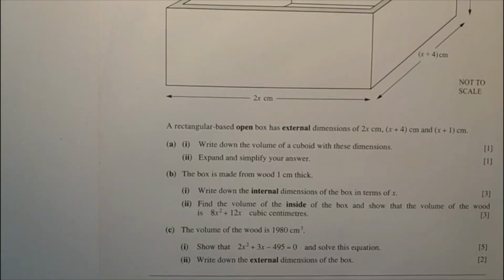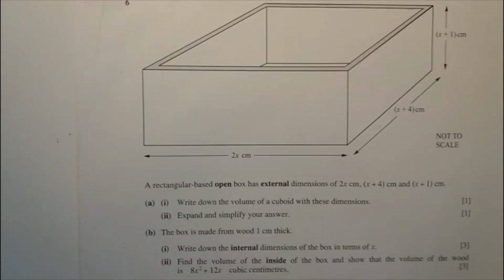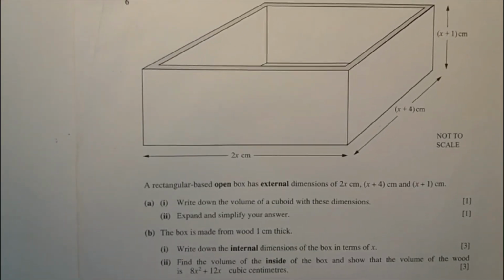Now part B says the box is made from wood of 1 centimeter thickness. Part I is asking us to write down the internal dimensions of the box in terms of x. If we look at the box, it's 1 centimeter thickness all around the perimeter.